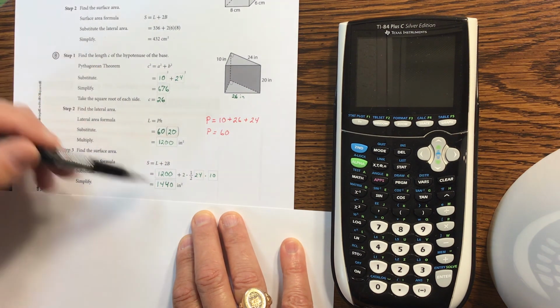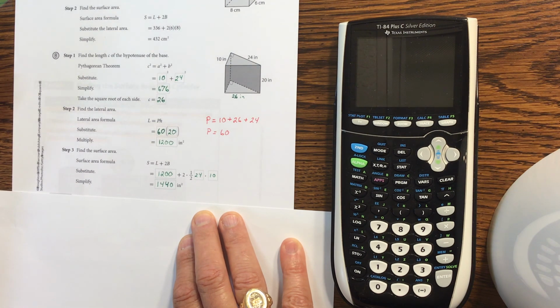Okay, so here is all the work on that. Again, I'll let you copy that down. You can stop your video and copy this information down.